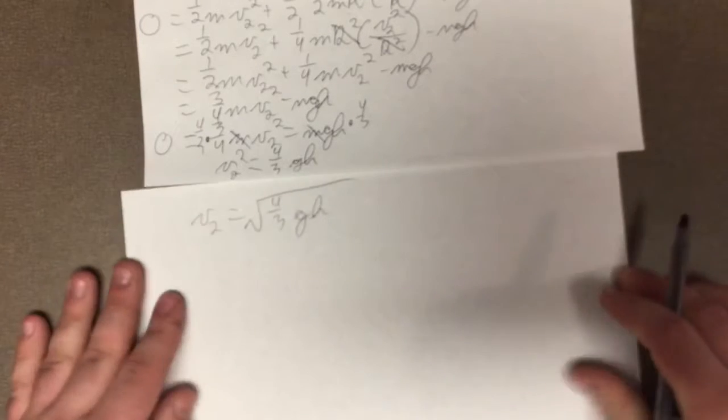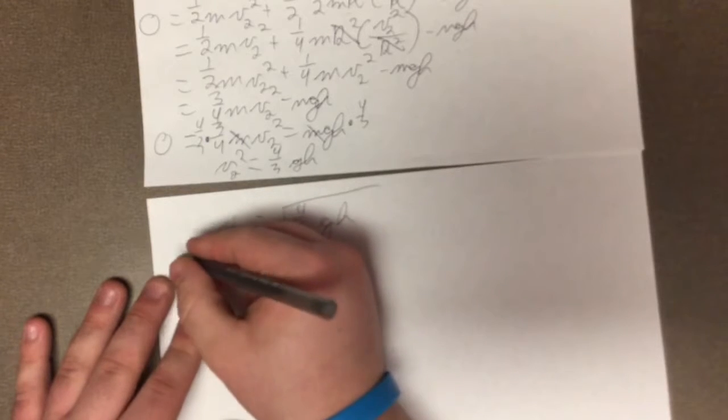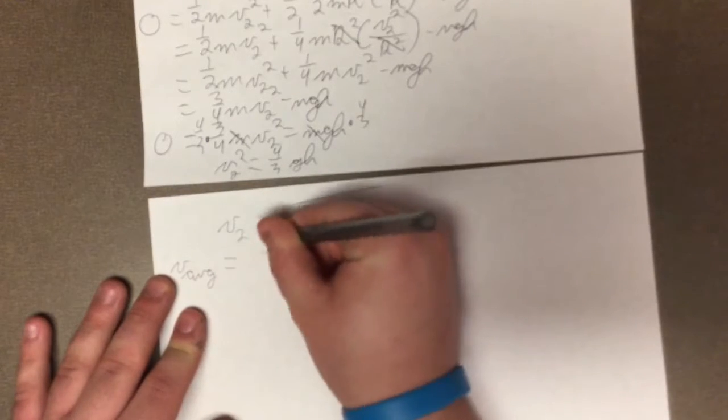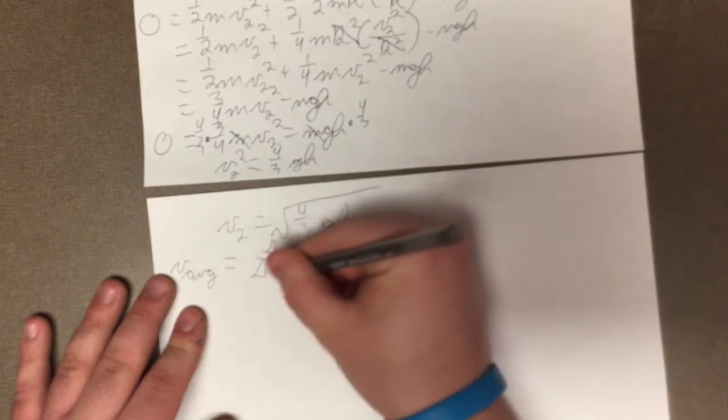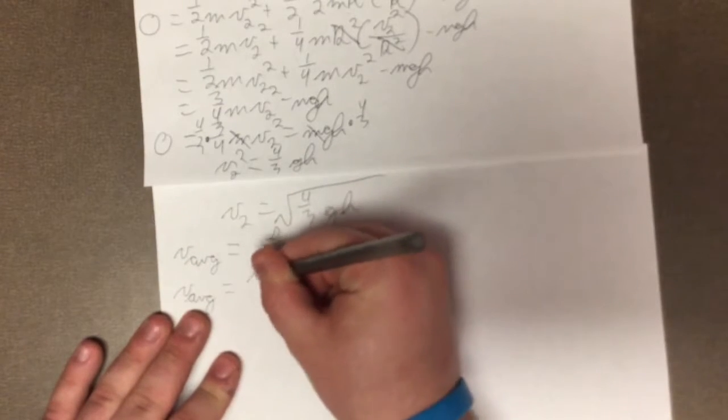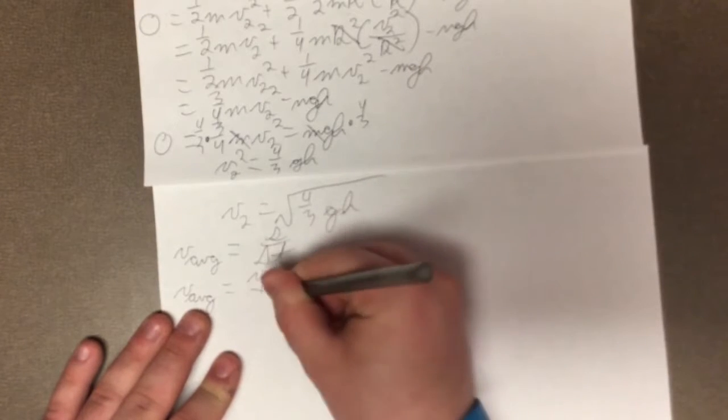From here, we have a solution for v2. Now, to actually put that into use, we need to talk about average velocity first, because the one definition we gave for average velocity, as you might remember, is s, the distance it's traveled, over t, the time it's traveled. And another definition for average velocity that you'll also see is v average equals v1 plus v2 over 2.